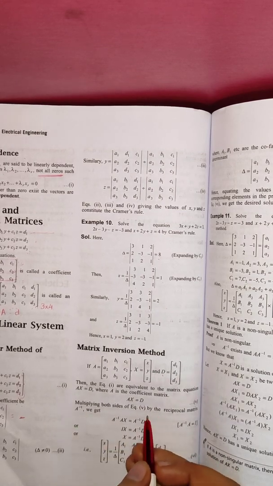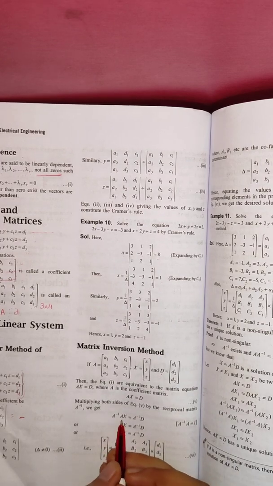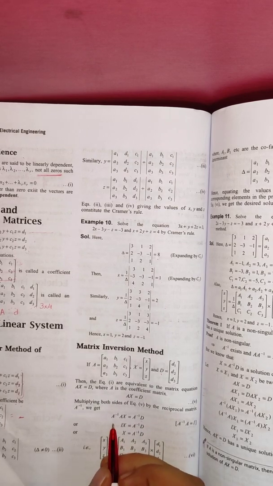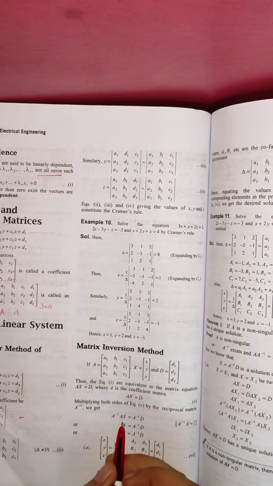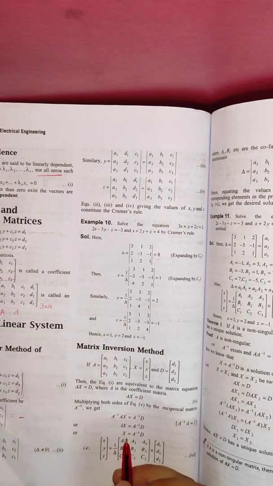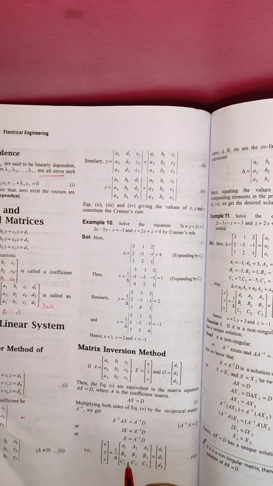Multiplying both sides by A inverse: A inverse AX equals A inverse D. We know A inverse A is I. So I into X equals A inverse D, or X equals A inverse D. Placing these matrices, X, Y, Z can be solved by this equation.